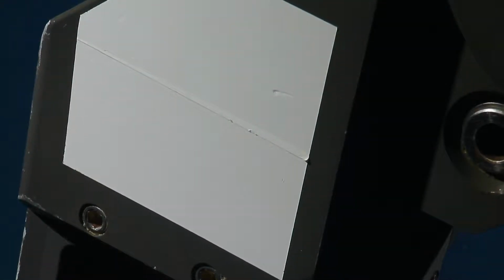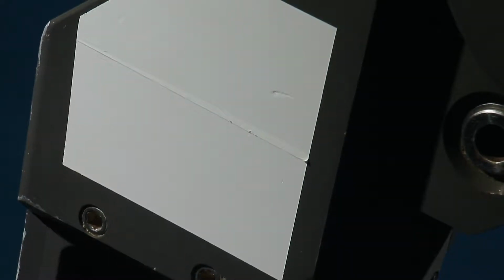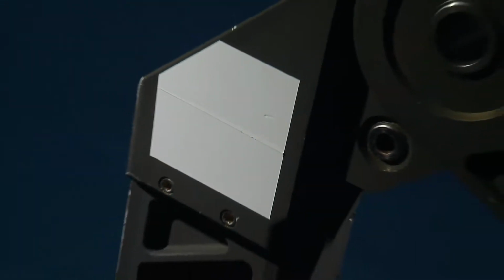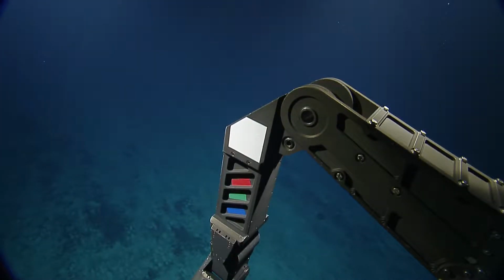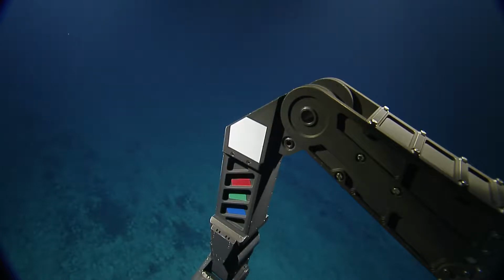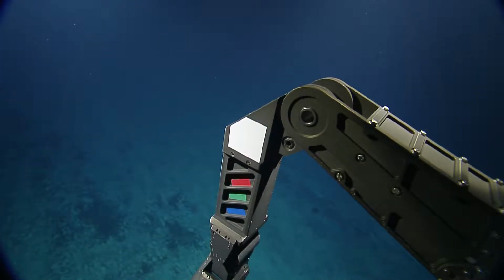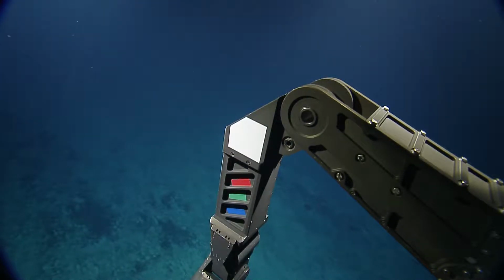Good black balance and white balancing now. All right, good white balance and coming out. Thanks so much. Full wide. You all done? You're all done. Hey, Ed?